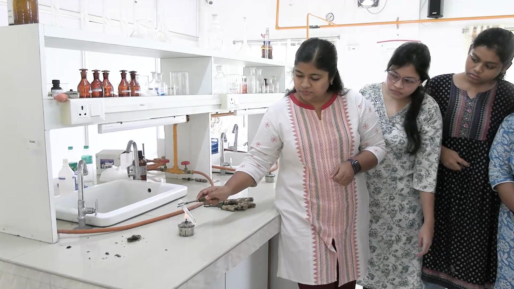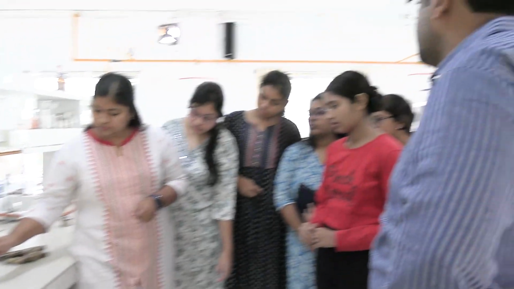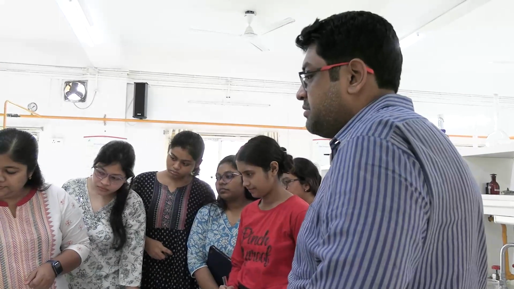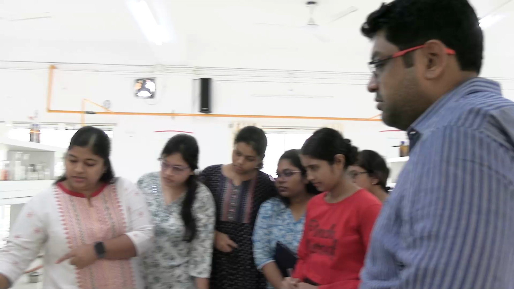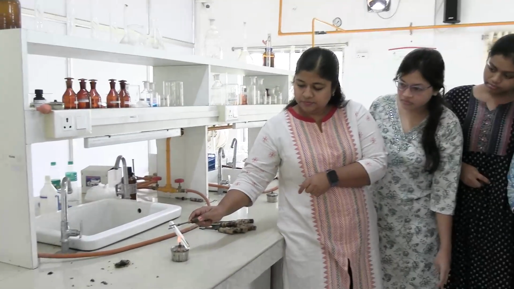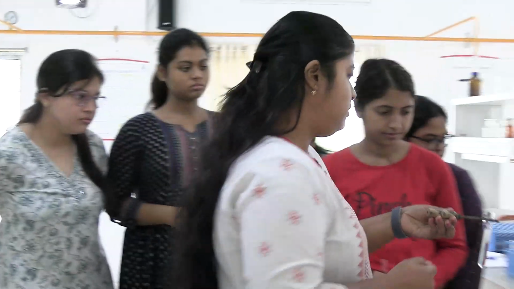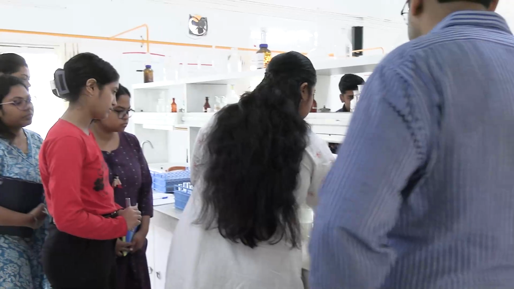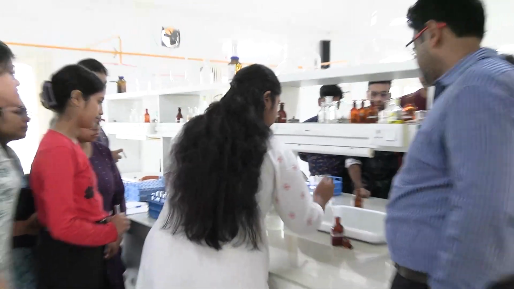You are supposed to heat it till the bubbles start forming. Once the bubbles start forming, can you see the cloudiness? Now we will add 2 drops of glacial acetic acid.